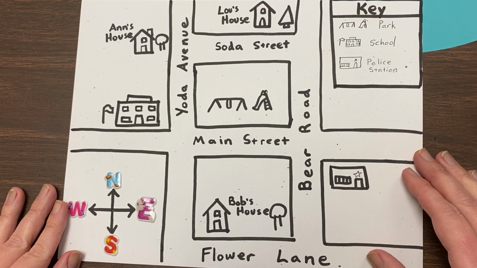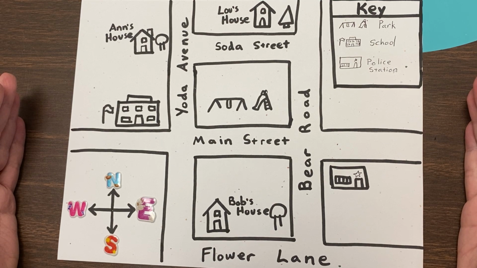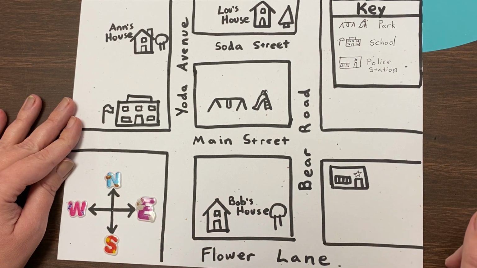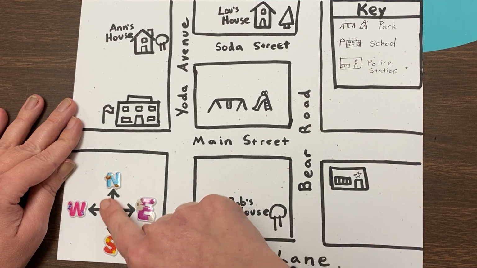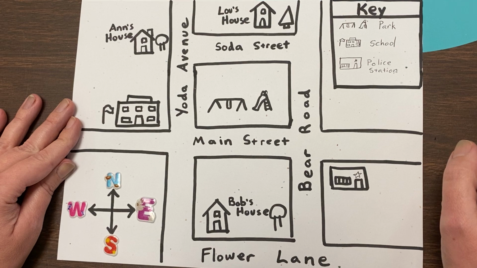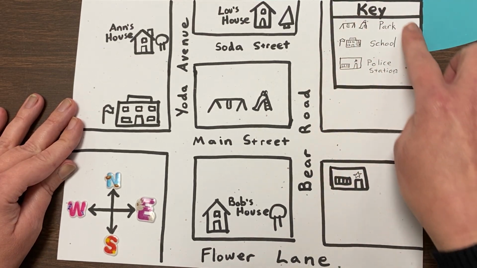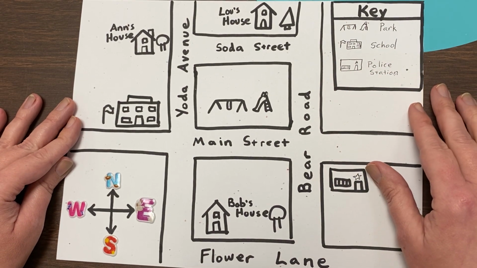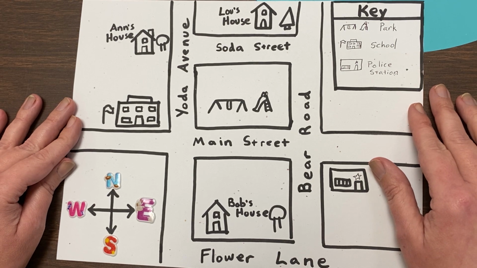First, we're going to find the compass rose. Do you see it? Here it is. The compass rose lets us know where is north, east, south, and west in this town. The next thing we're going to look for is the key, which is right here. The key tells us if there are symbols that we're going to want to recognize on this map.